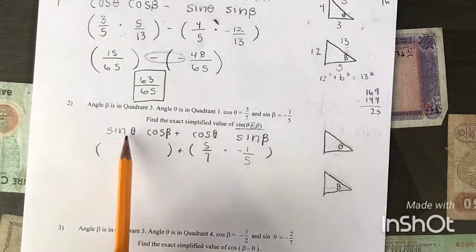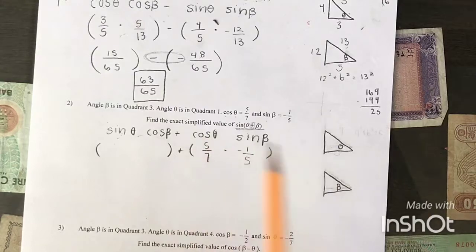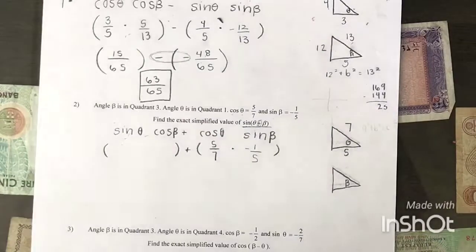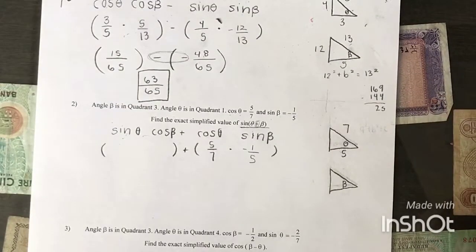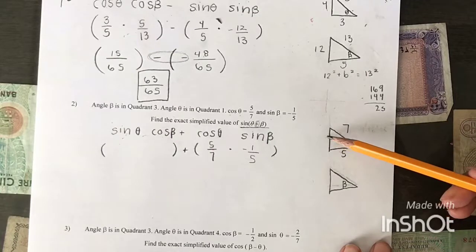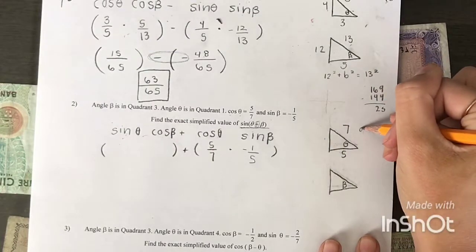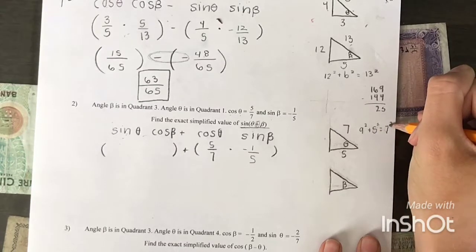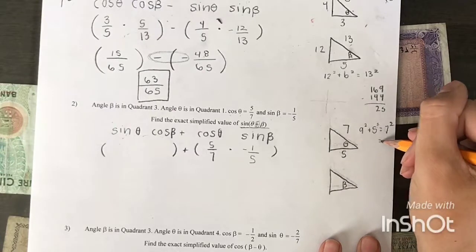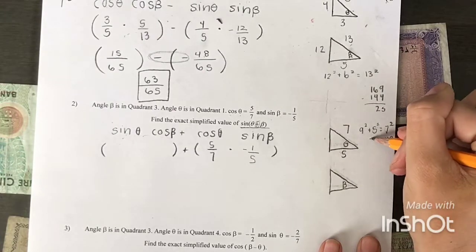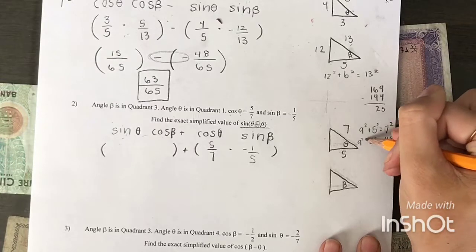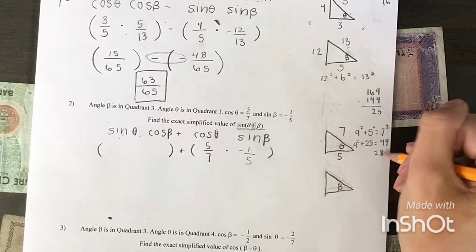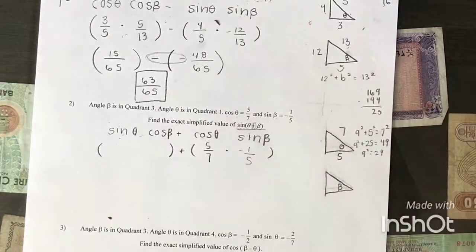To find sine of theta, we have to plug in what cosine of theta was. Cosine of theta was 5/7. Going back to a squared plus b squared is equal to c squared, in order to find this side, we must do a squared plus 5 squared is equal to 7 squared. This is 49, 25, and a squared. 49 minus 25 is 24. A squared is equal to 24.